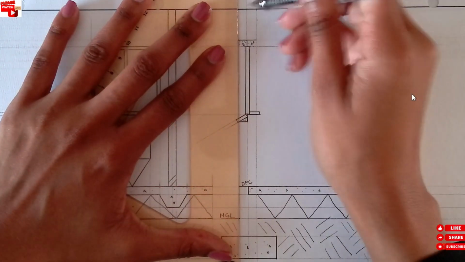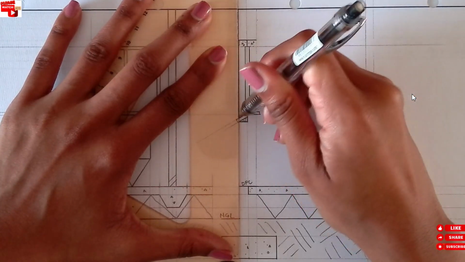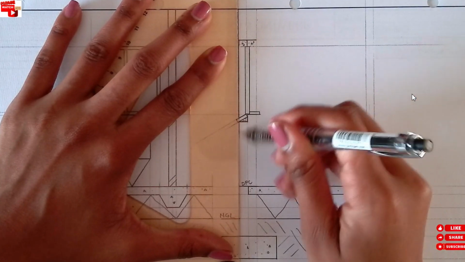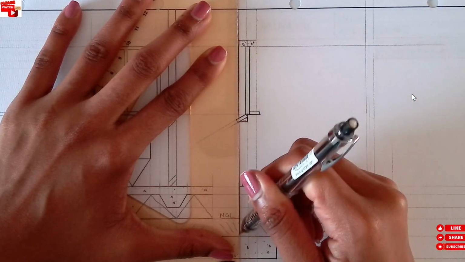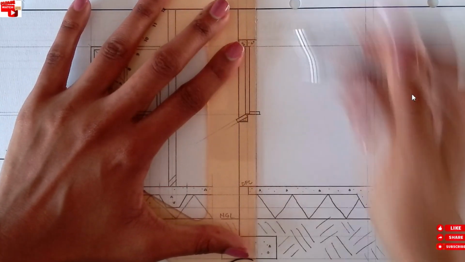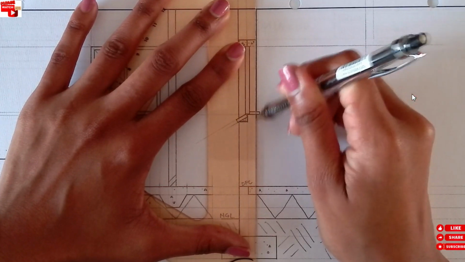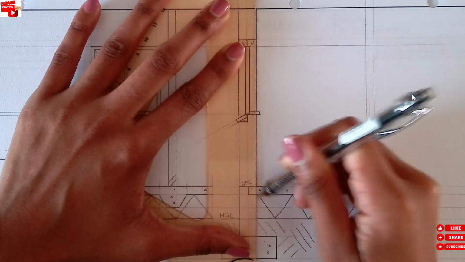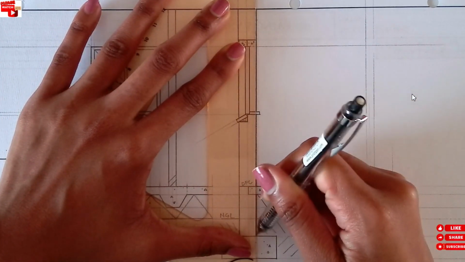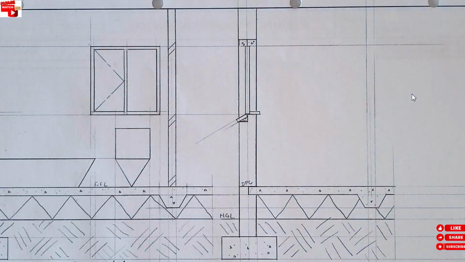So we will just draw that. Stop here, continue again. Then we continue on the other side. Stop by the cell, stop by the concrete, then continue all the way to a slab. And then you are done with the external wall.